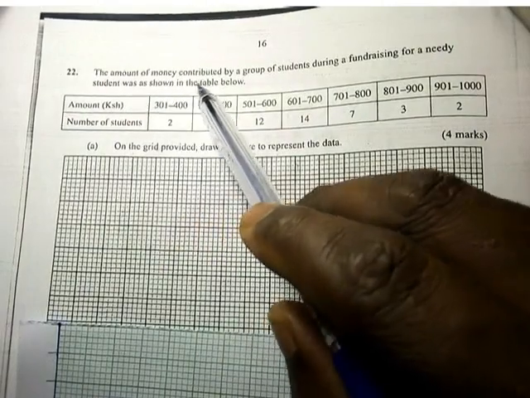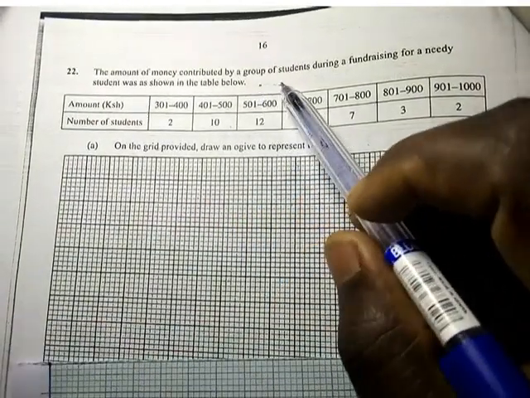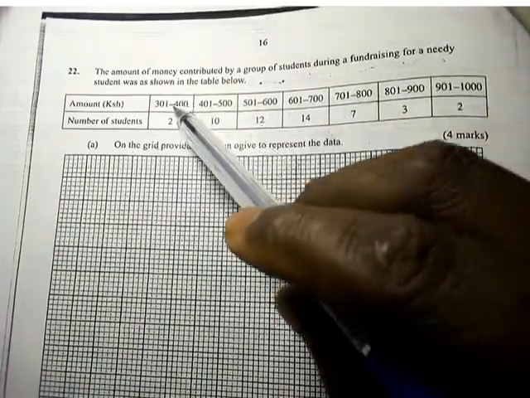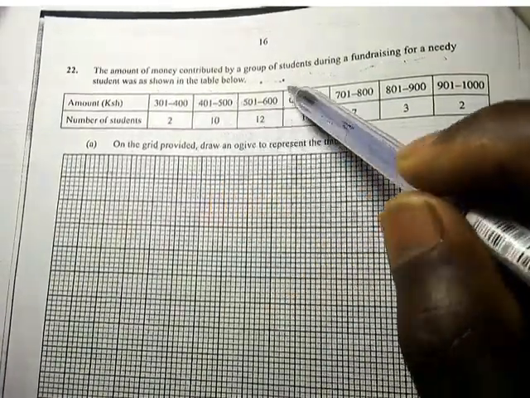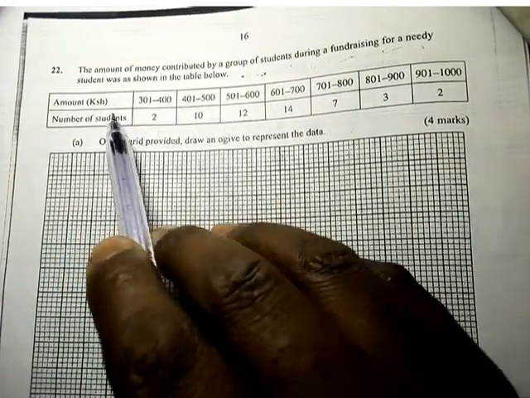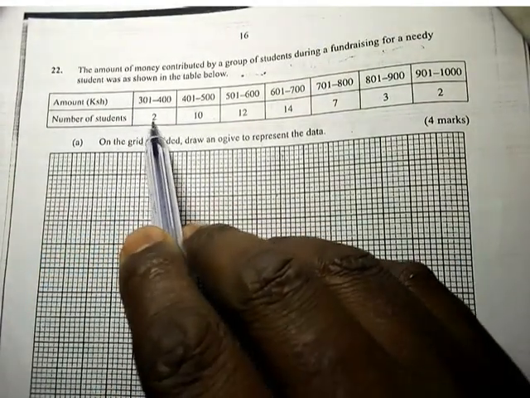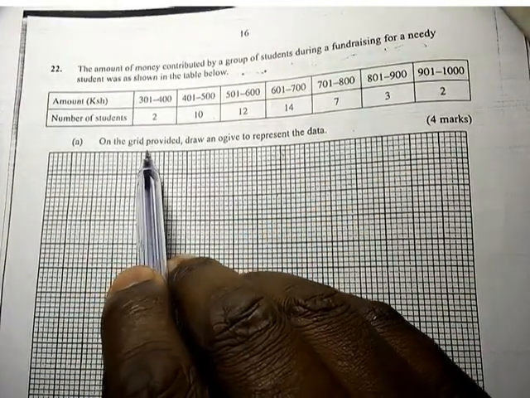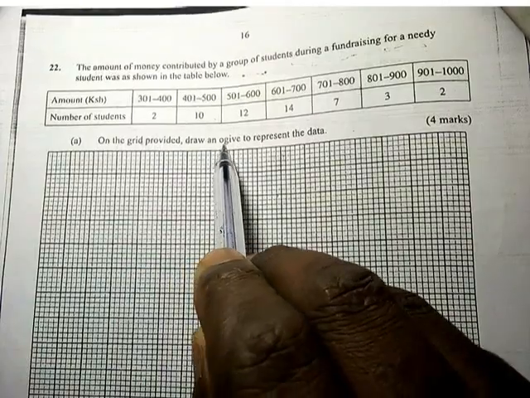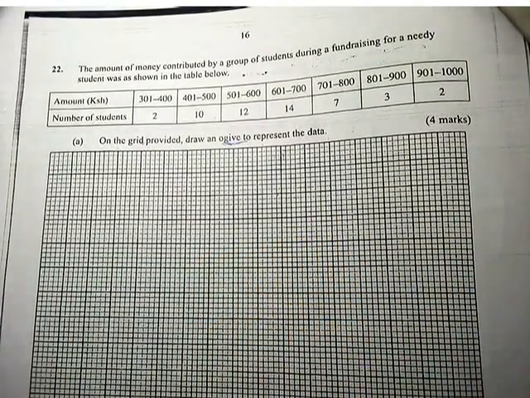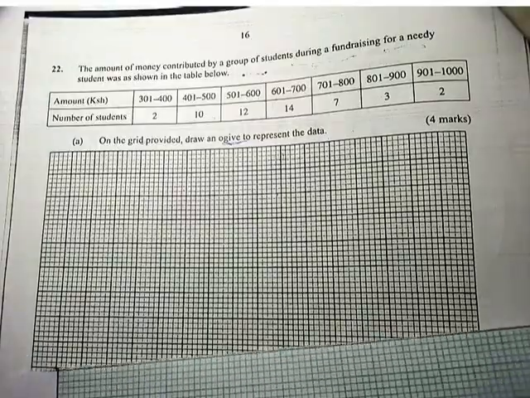The amount of money contributed by a group of students during a fundraising for needy students was shown in the table below. The amount ranging like this is the class, with the number of students. So we have 2, 10 up to this. On the grid provided, draw an ogive to represent the data. So this is statistics, where we are required to draw an ogive.